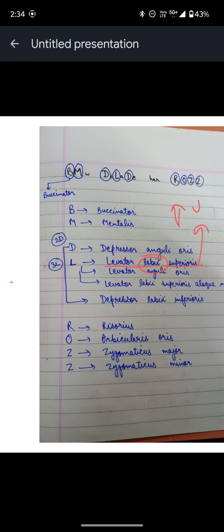Now, talking about levator labii superioris, a muscle that again elevates, but labii is for lip, right? So levator labii superioris will elevate your lip. Which lip? Specifically, it will elevate your upper lip.